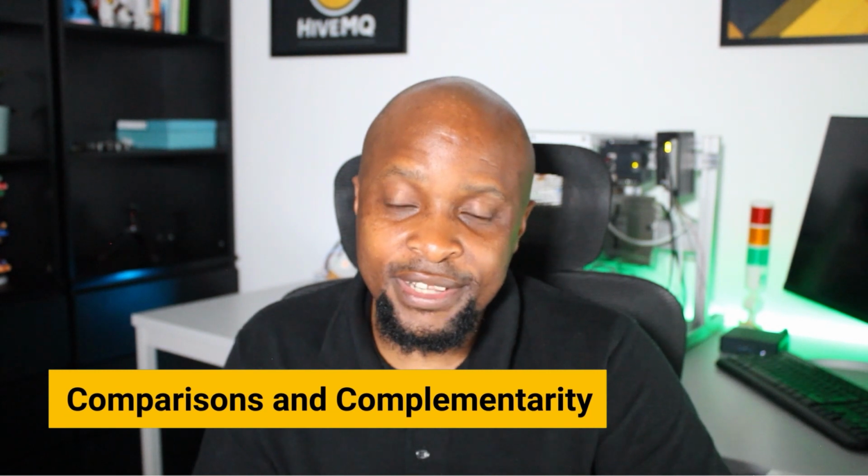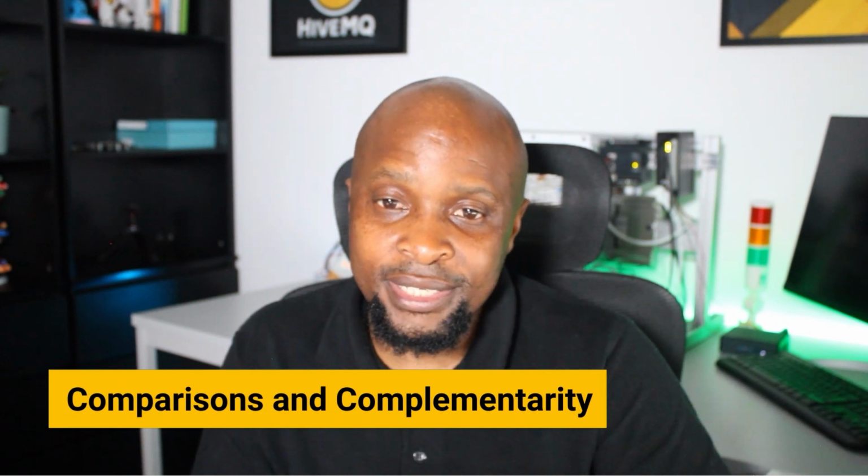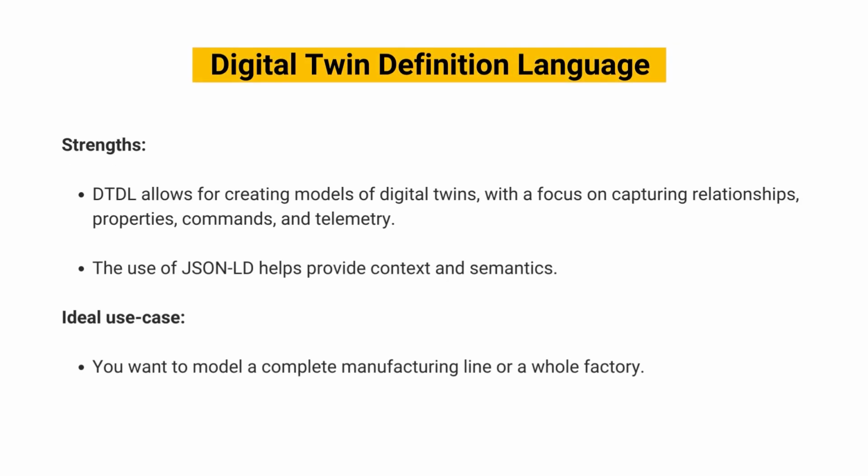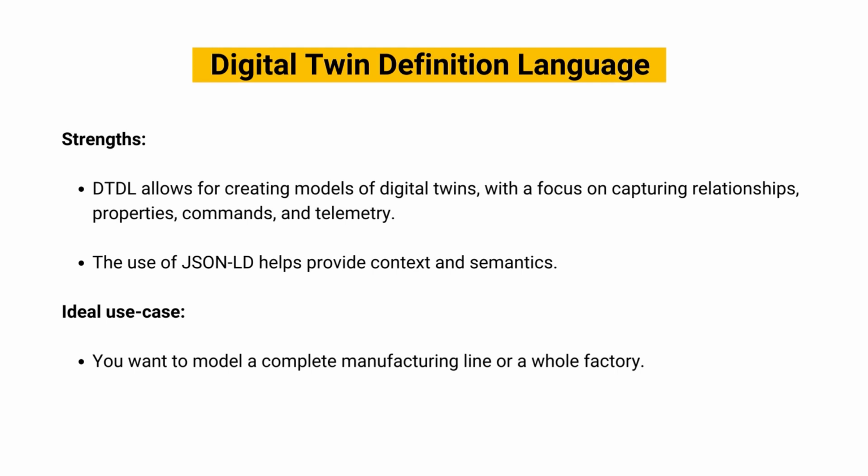Okay, let us have a look at the strengths and ideal use cases of the 4 data modeling standards we discussed in this video. Digital Twin Definition Language allows for creating models of digital twins, virtual replicas of real-world machines or processes, with a focus on capturing relationships, properties, commands, and telemetry. The use of JSON-LD helps provide context and semantics, making the data self-describing and easier to integrate with other systems. DTDL is especially useful when you want to model a complete manufacturing line or a whole factory. It allows you to create and maintain a real-time overview of operations, which can be invaluable for decision-making and optimization.